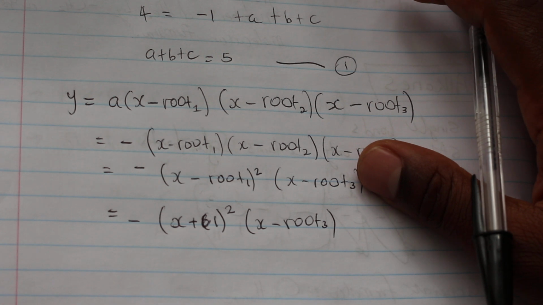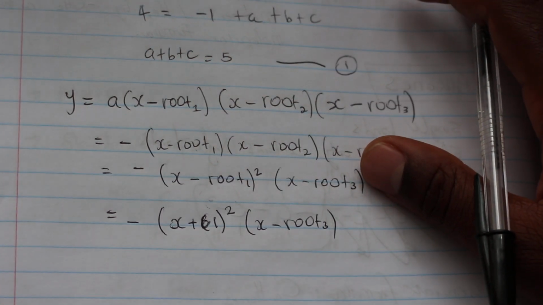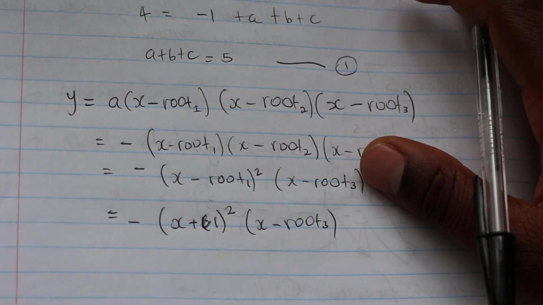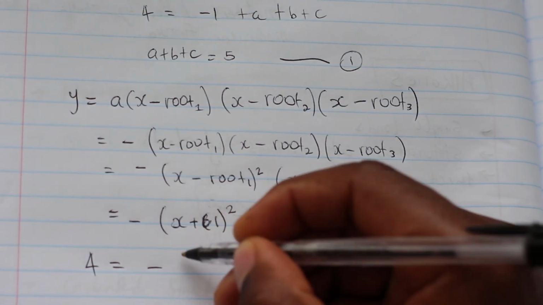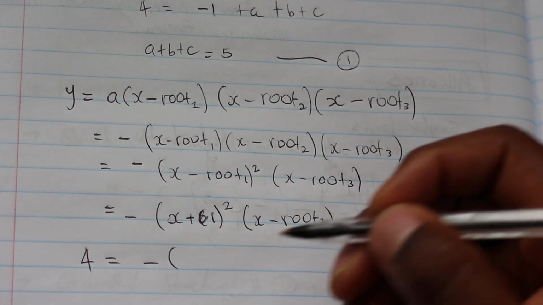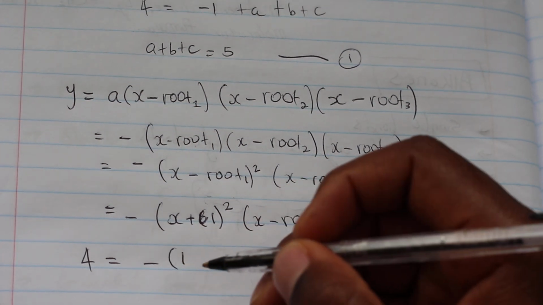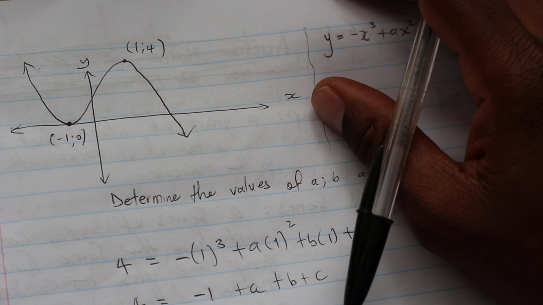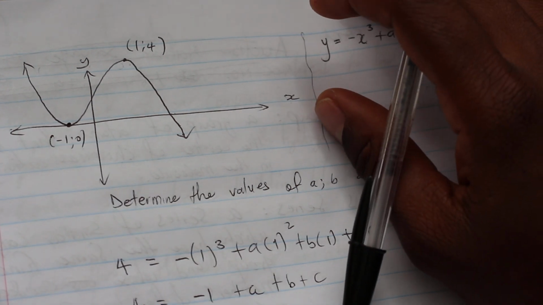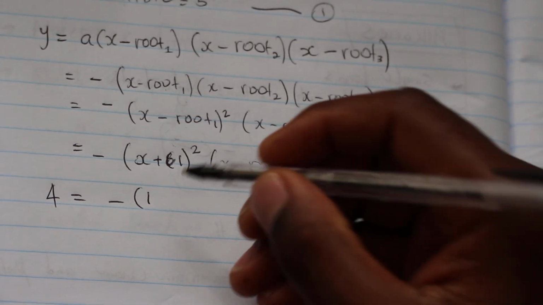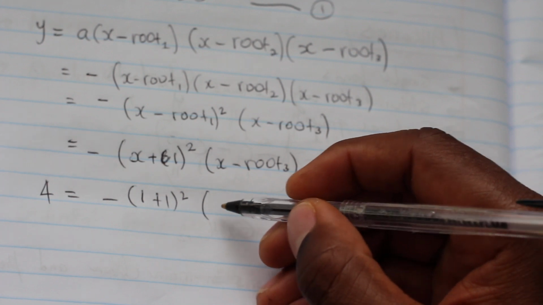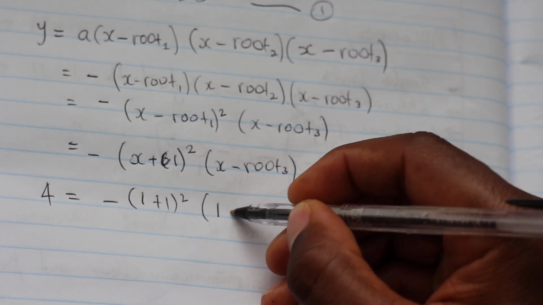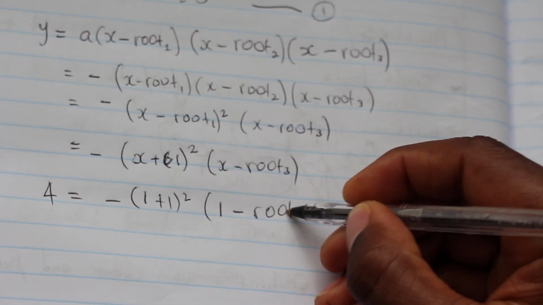So let's substitute (1, 4). So 4 is equal to minus, and in place of x we substitute 1, in place of y, 4. That's exactly what I'm doing. So 1 plus 1 squared into (1 - root 3).